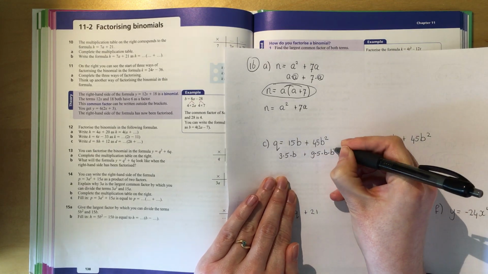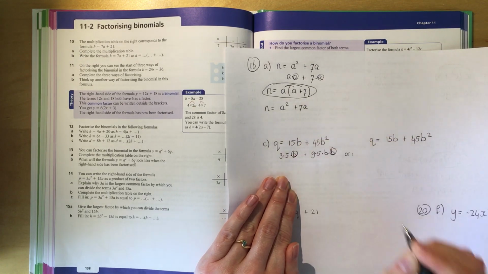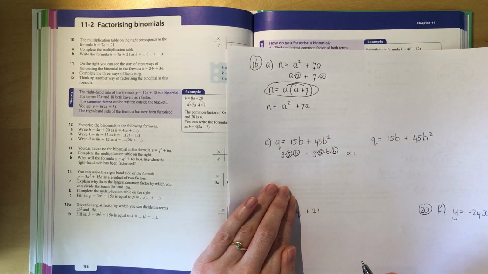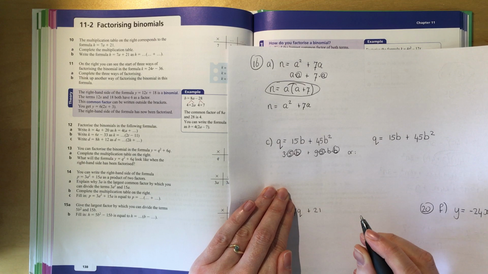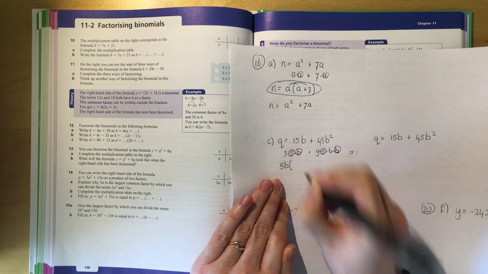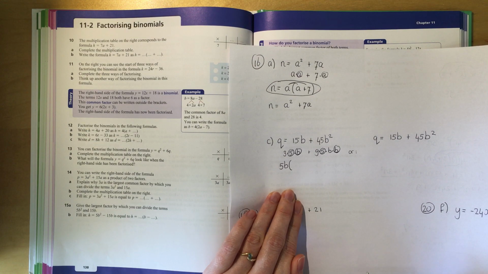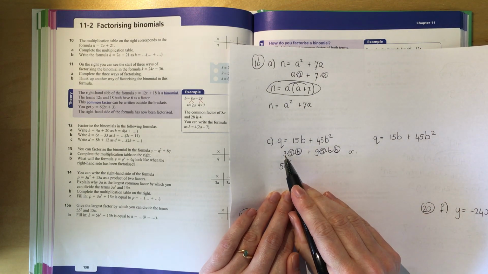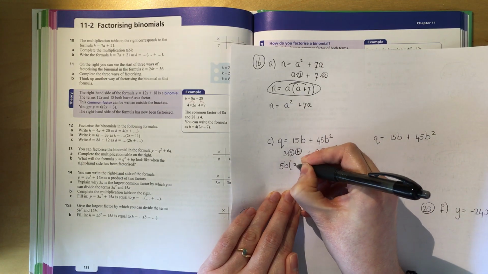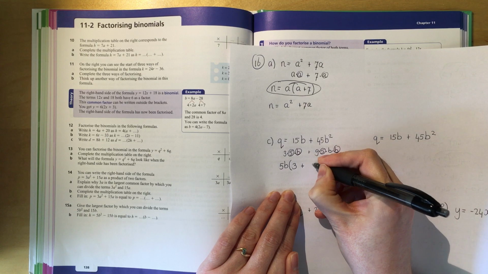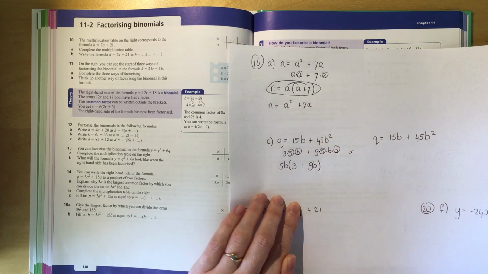Now, one common factor is definitely b, but the factor of 5 I have in common now as well. So both of those things, the 5 and the b, I can write down in front of my opening bracket. In between the brackets I write everything that I haven't circled. So the 3 from the first term, copy down the plus in the middle, and the 9b from the term on the right.